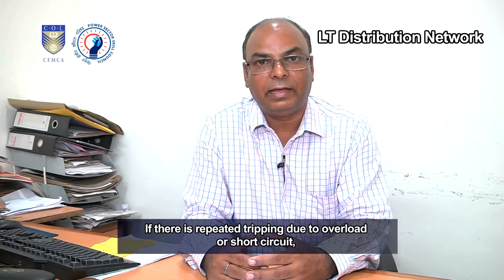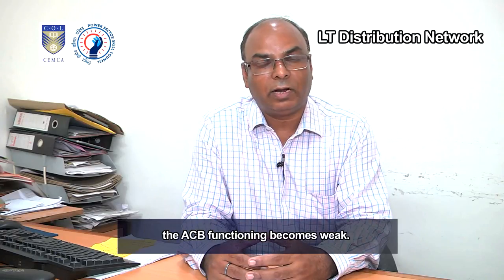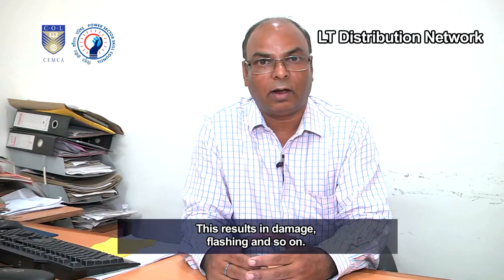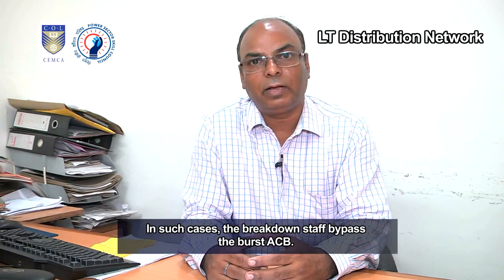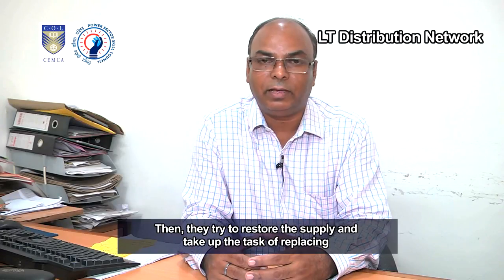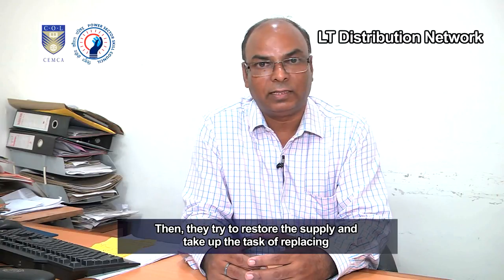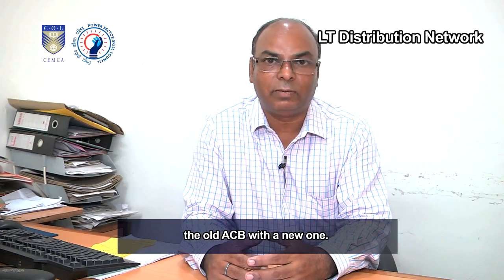If there is repeated tripping due to overload or short circuit, the ACB functioning becomes weak. This results in damage, flashing, and so on. In such cases, the breakdown staff bypass the burst ACB. Then, they try to restore the supply and take up the task of replacing the old ACB with a new one.